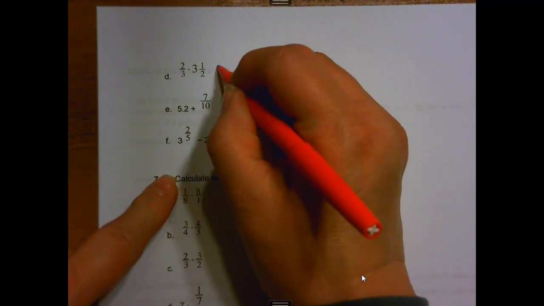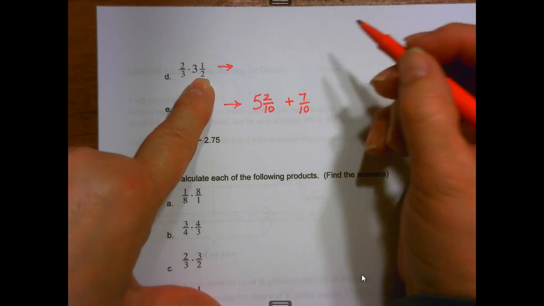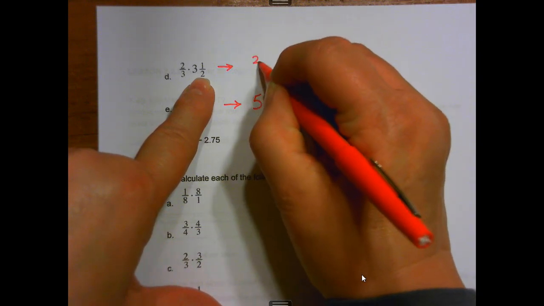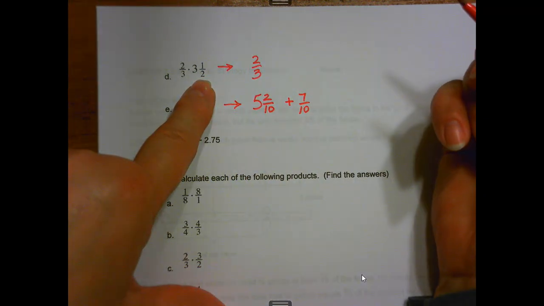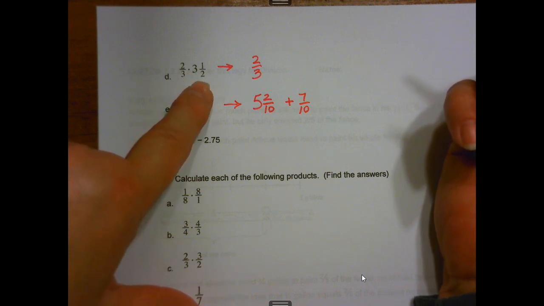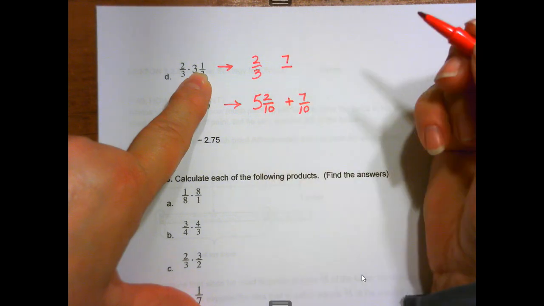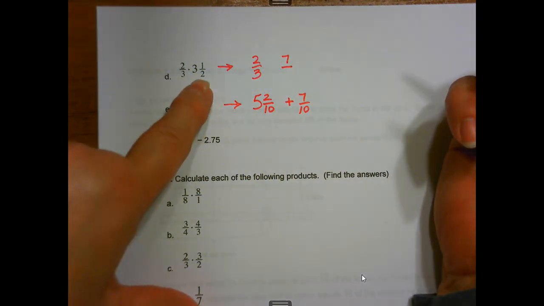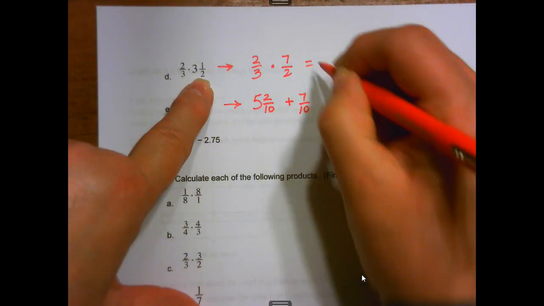When I'm doing this problem up here, I want to make sure that I change this so that the second number is changed into an improper fraction. I do that by multiplying the denominator times the whole number. That is 2 times 3, which is 6. 6 plus 1 equals 7. So I put 7 in the numerator position, and then I put 2 underneath, and I multiply that straight across.